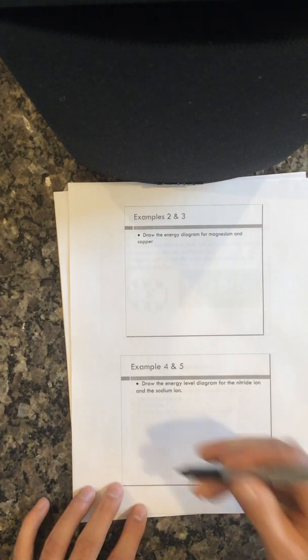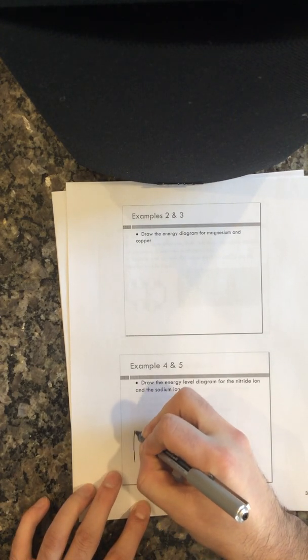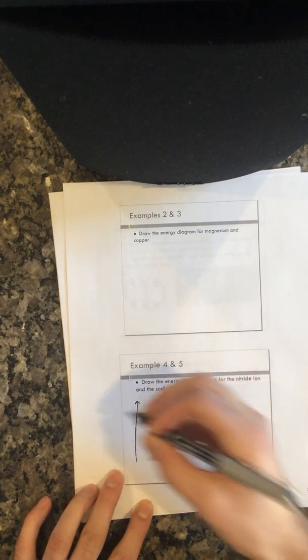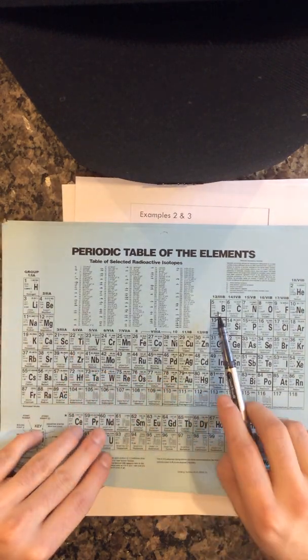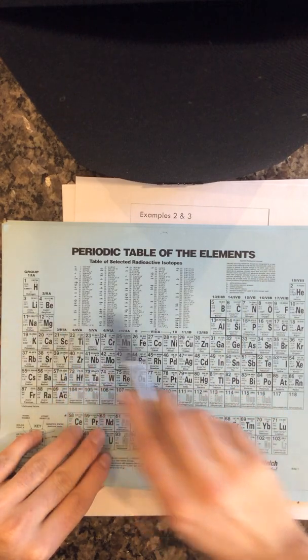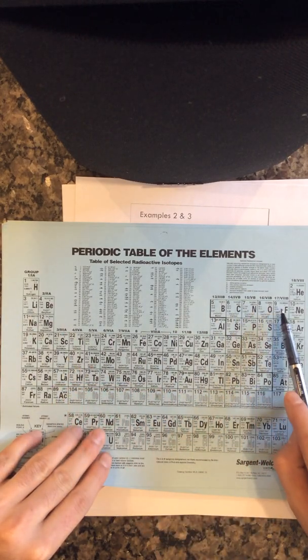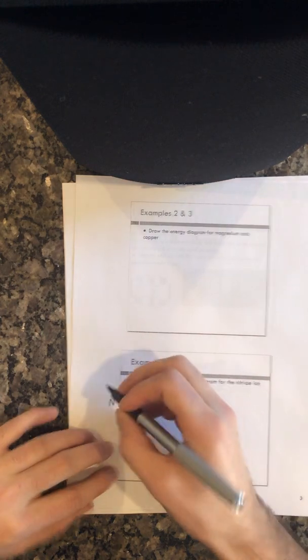Okay. So let's go ahead and try this one here. So we're going to try some ions. The first one we're going to try is the nitride ion. So nitride is nitrogen. What charge does nitrogen make? Nitrogen, once again, if we go on our periodic table, has 5 electrons in its valence shell. It's going to pick up 3 of them. So we say nitrogen is a 3 negative ion.